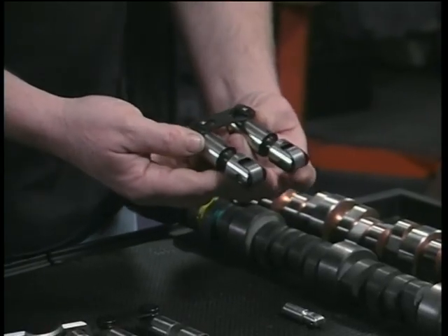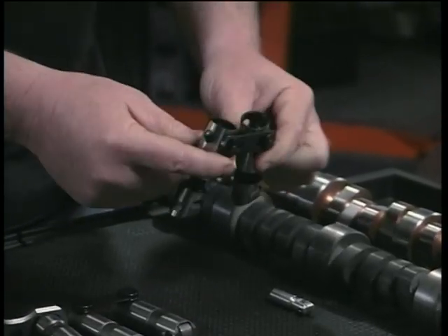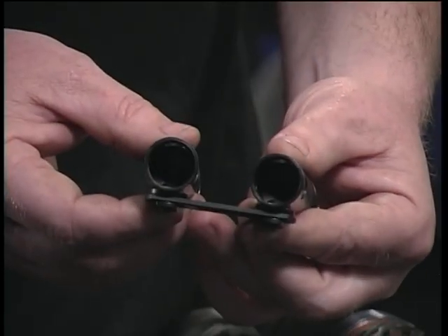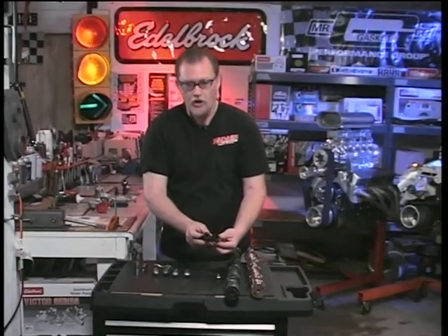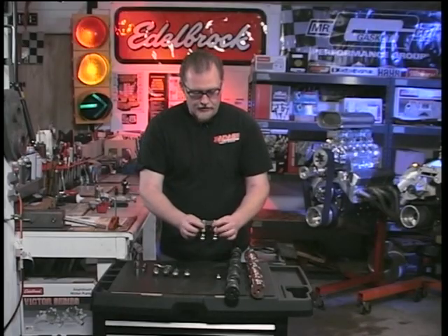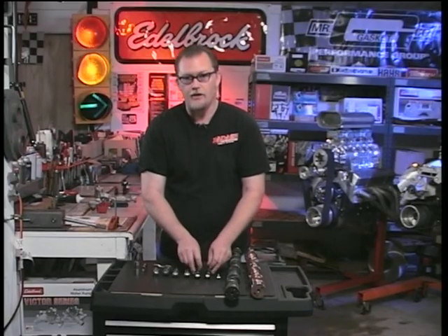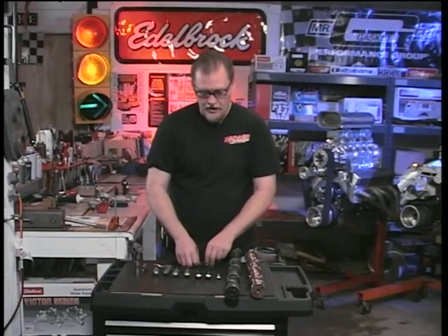Again, they're rollers, but these are a solid, just like the first solid lifter. In fact, there's not even a plunger inside. If we can get down inside there, there's not even a plunger in there. It's just a solid base. These would allow lash. You'd have to have lash at the valve for these, whatever the camshaft manufacturer recommends. But these are extremely lightweight, good for really high horsepower and high revving applications.